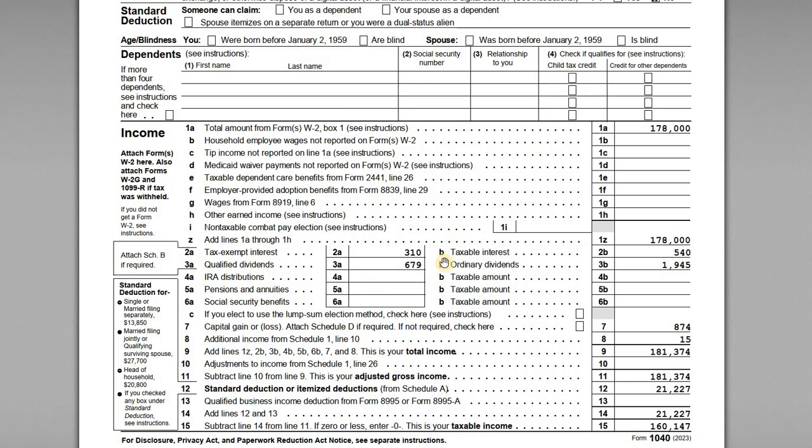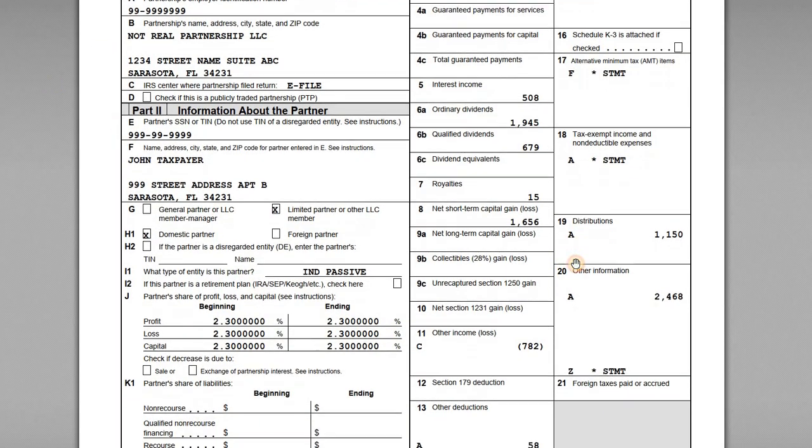So we have line 3a, there's the qualified portion of dividends, $679, and there's the total ordinary dividend amount. And he would also want to have the qualified dividend income reported on the qualified dividends and long-term capital gain worksheet, right? And that's because qualified dividends are subject to a reduced tax rate. All right, so that's the dividend income.